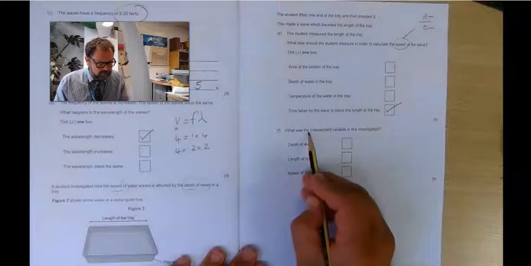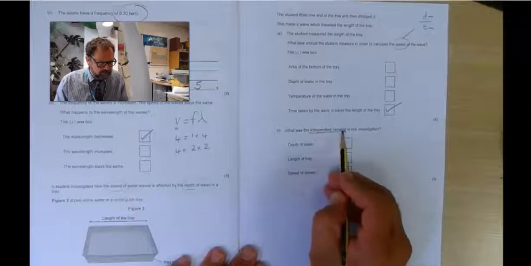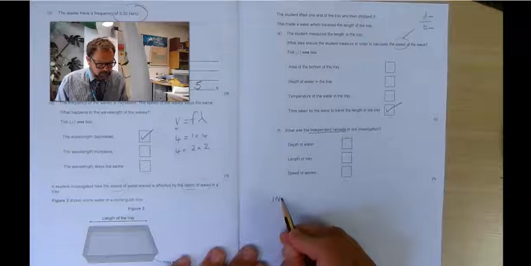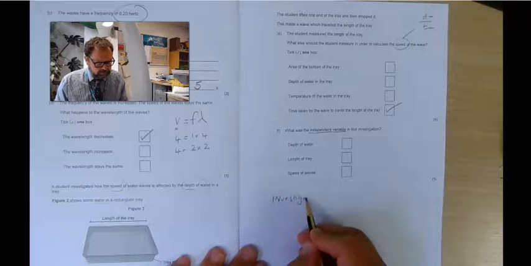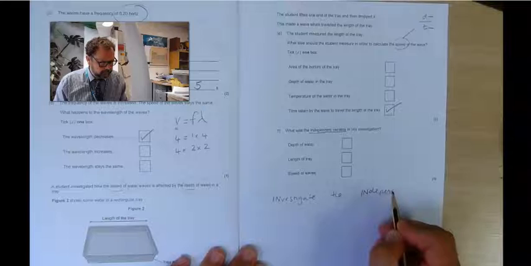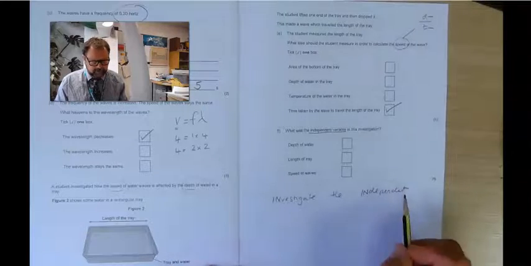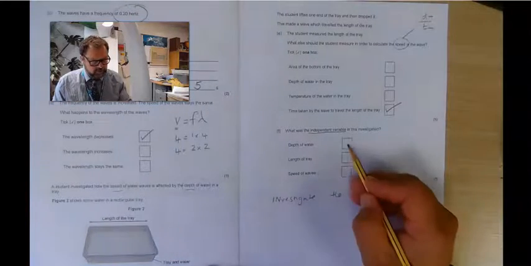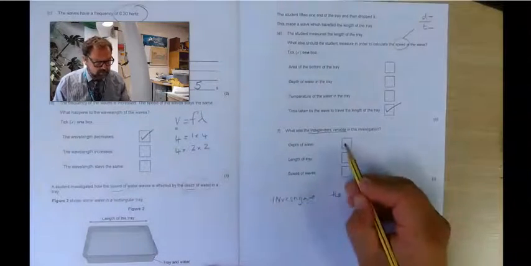Part F is asking you to spot which is the independent variable. Remember, you investigate the independent variable, and the independent variable is the thing that we would change each time. In this case, it's the depth of the water.